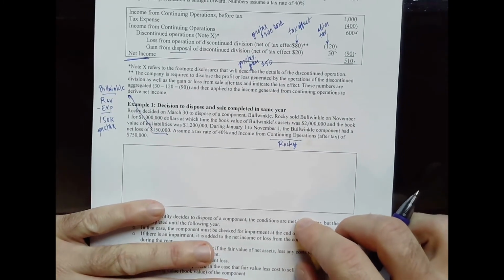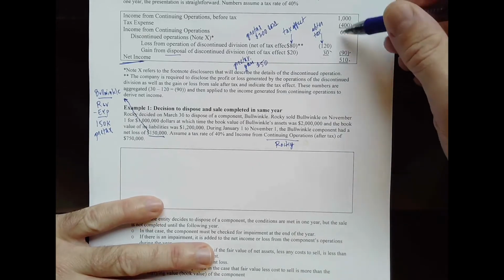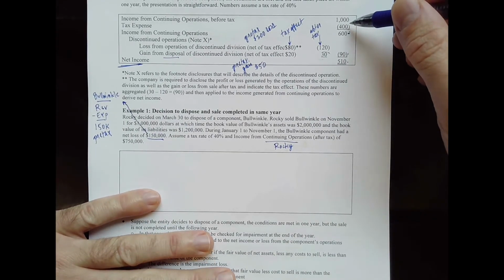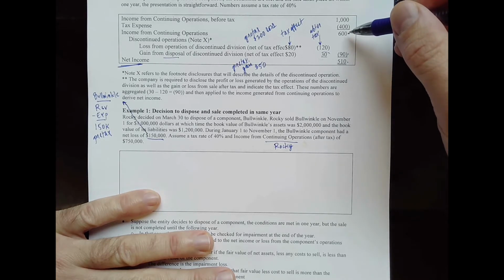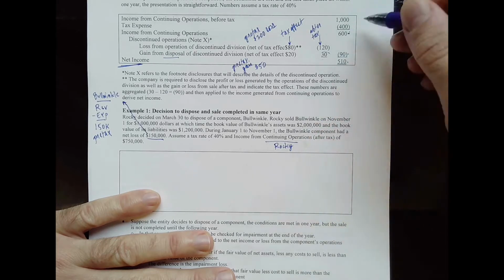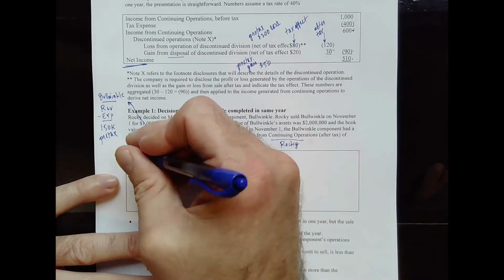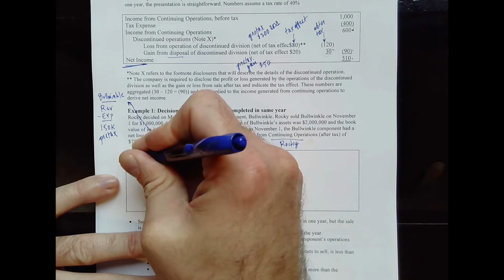Now notice tax expense had to be taken out up here because the very first number we started with was income from continuing operations before tax. But the number I'm giving you here is this after-tax amount. So we can start from income from continuing operations.